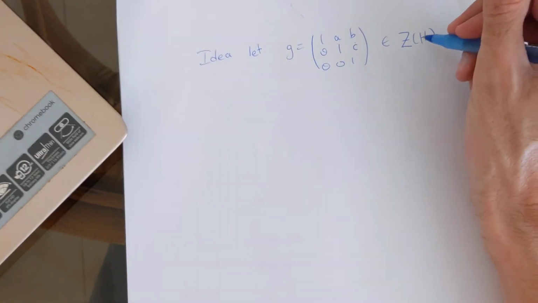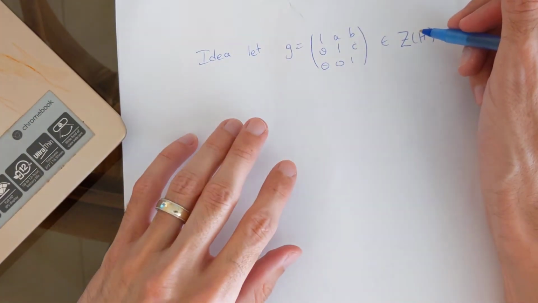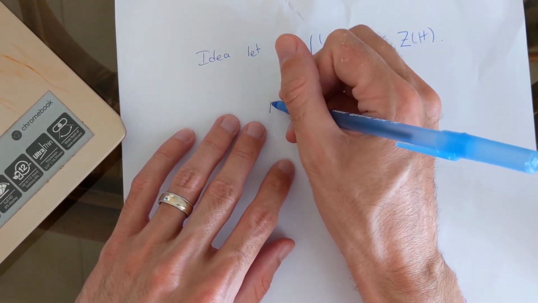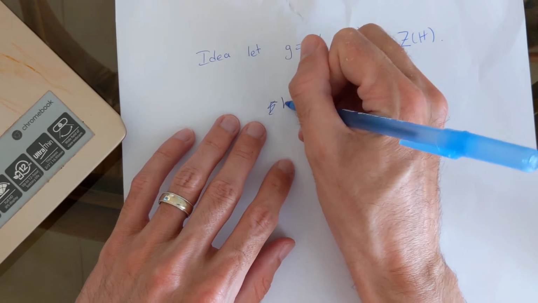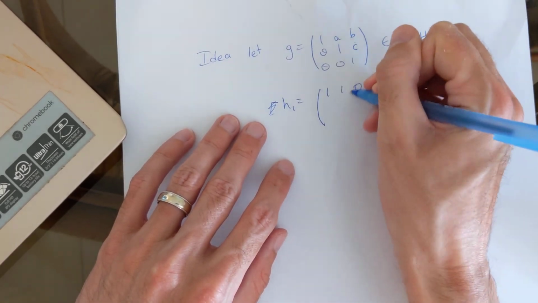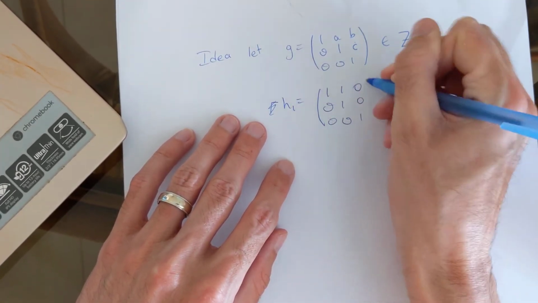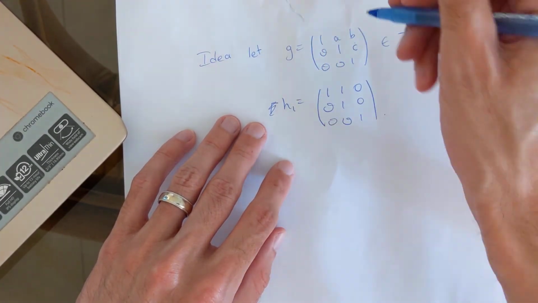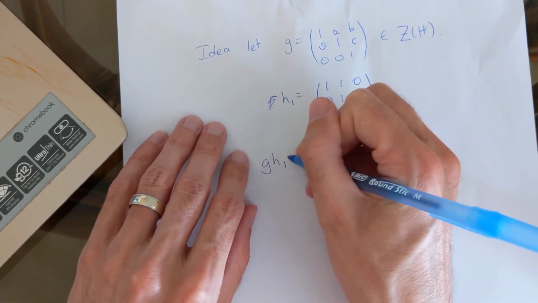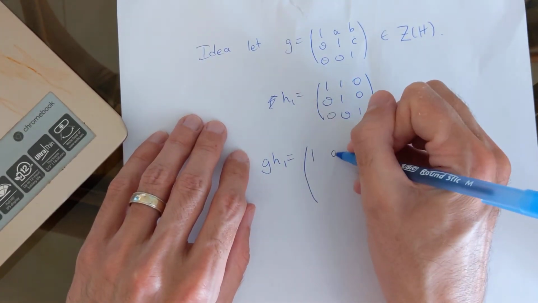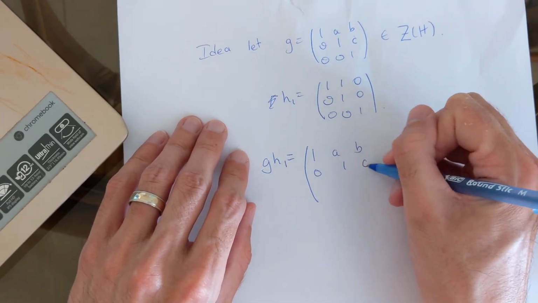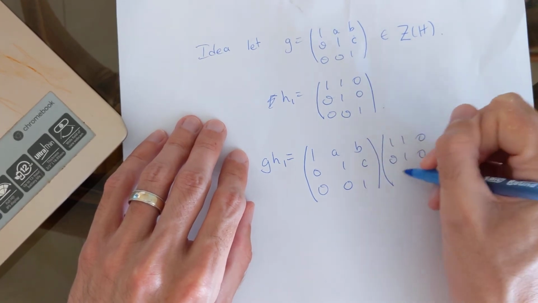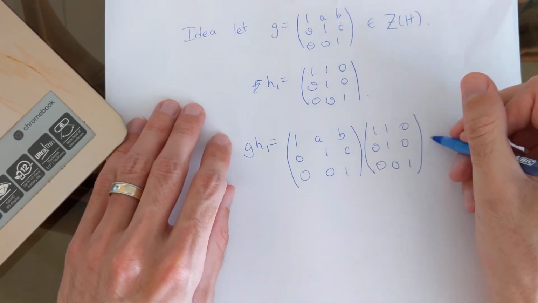Then it commutes with every element of H. So let's just try a few matrices and see what happens. H1 is going to be like this matrix. And then since G is in the center, G times H1 is H1G. So we compute GH1, and hopefully this gives equations on A, B, and C.